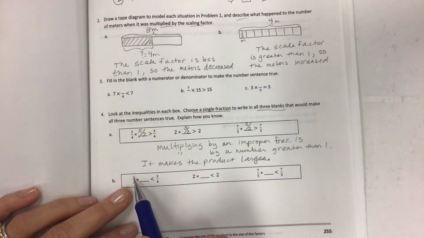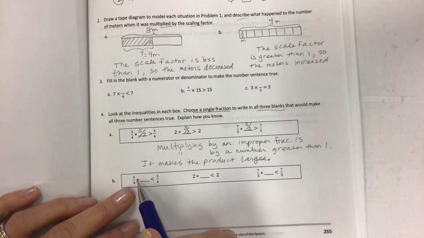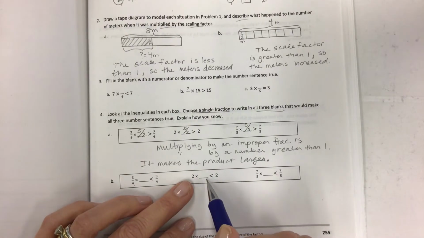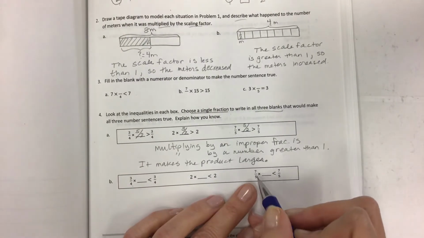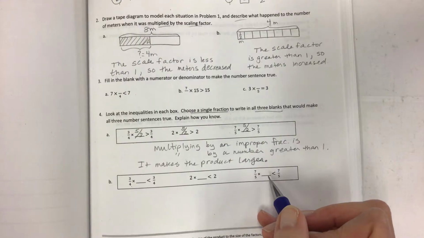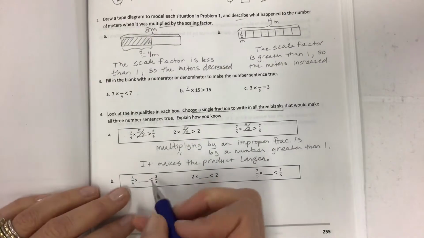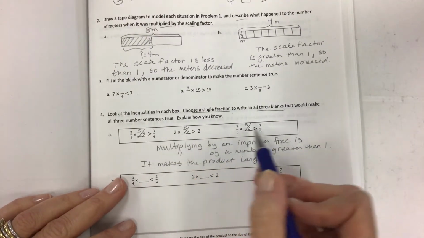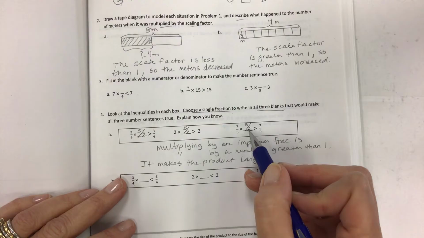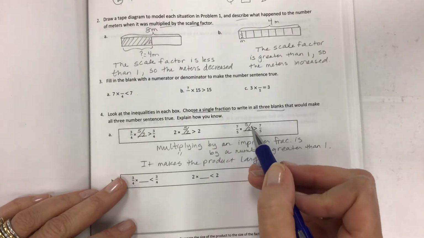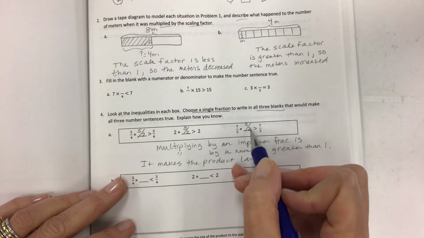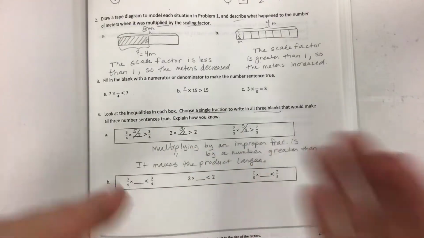Okay, now how do I get 3/4 to become smaller? How do I get 2 to become smaller? How do I get 7/5 to become smaller? Basically, what you just need is any fraction that is a fraction of a number, not an improper fraction. Improper means that 2 goes into 5 2 whole times with 1 left over. This is really a mixed number. It's a whole number and more.